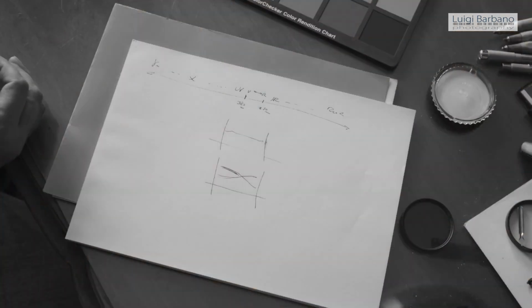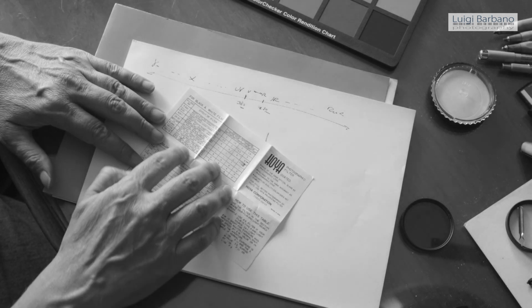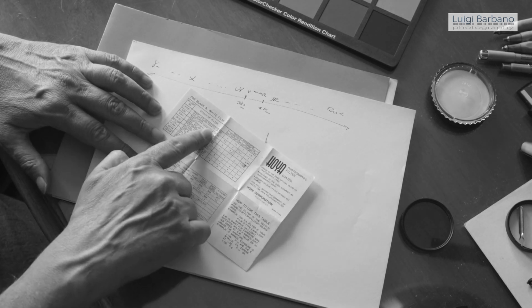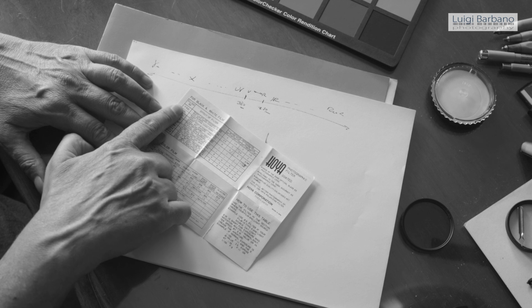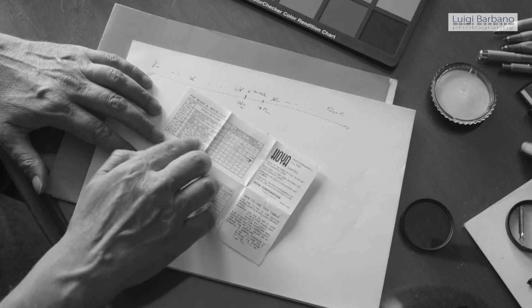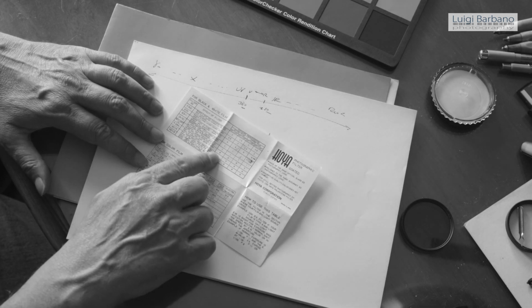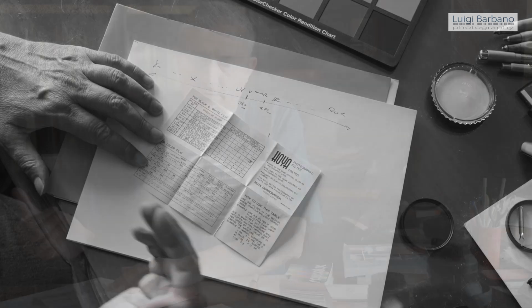To know how to correct the exposure is very simple. Just get the filter instruction, and usually there's always a table like this that says, for example, with the K2, the yellow filter, you have a factor 2 to correct, so it's one stop to correct the light. If you go with the red, for example, the factor is 8, so it's 3 stops of correction.